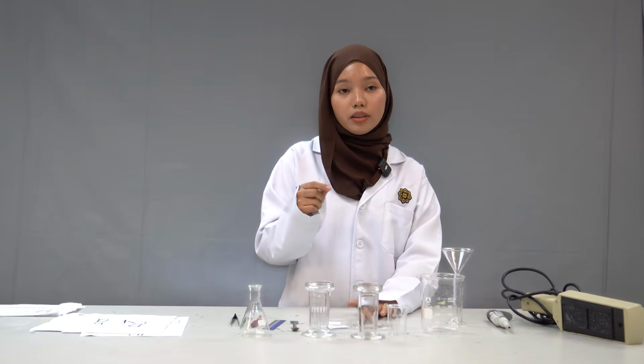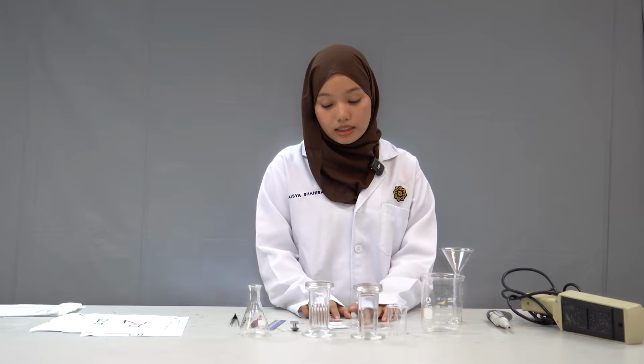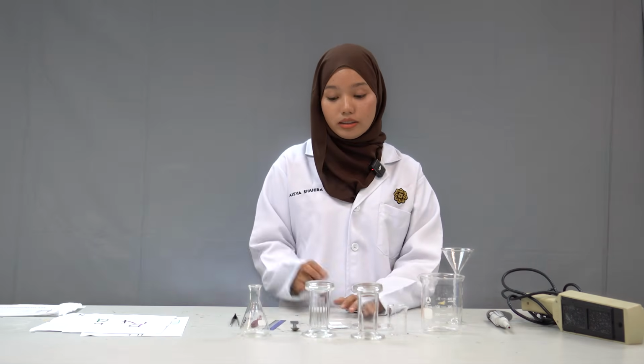So it may interfere with the movement of the sample spot or create extra spots on the TLC plate, which can lead to an inaccurate result.